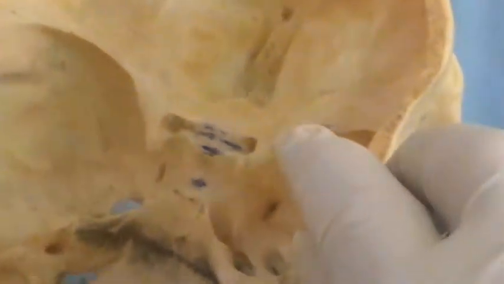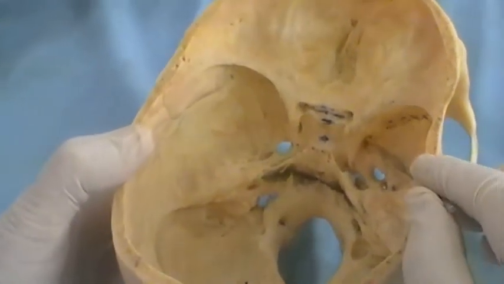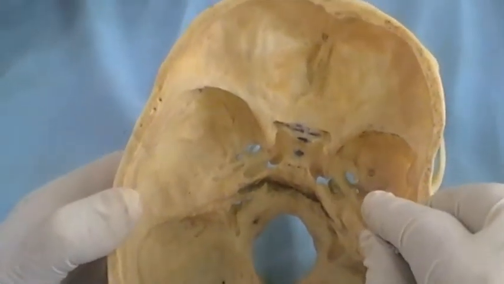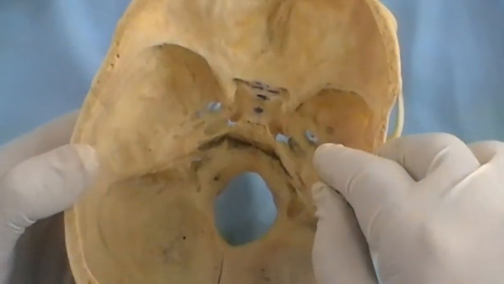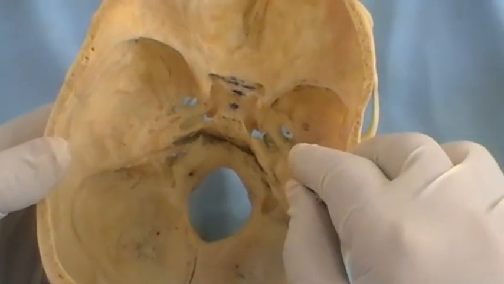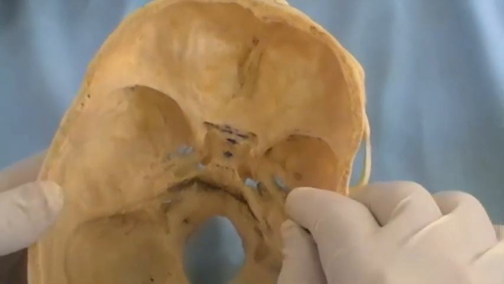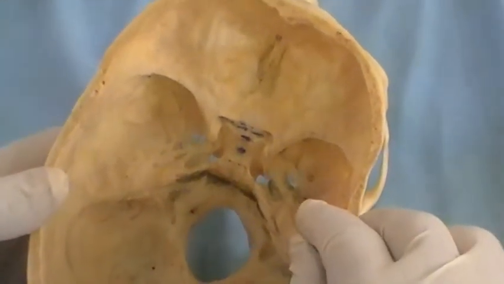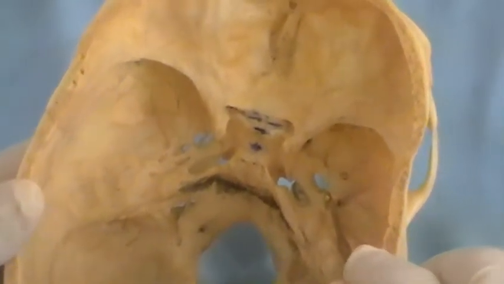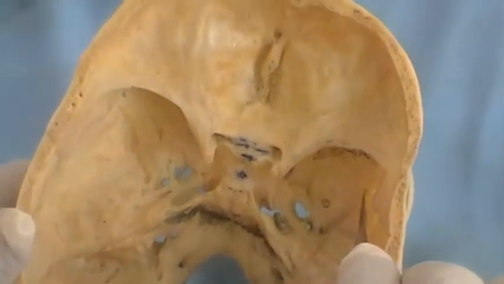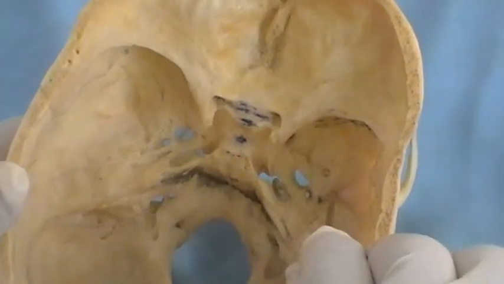And this is the superior orbital fissure. And this is the foramen rotundum for the maxillary nerve. And this is the foramen ovale for the mandibular nerve, for all motor roots of the trigeminal nerve, for the lesser petrosal nerve, for the accessory meningeal artery, and for emissary veins. And this is the foramen spinosum for the nervus spinosus and the middle meningeal artery. And these are impressions for branches of the middle meningeal vessels.